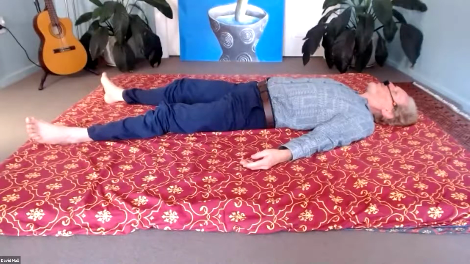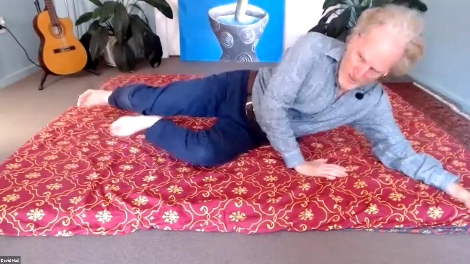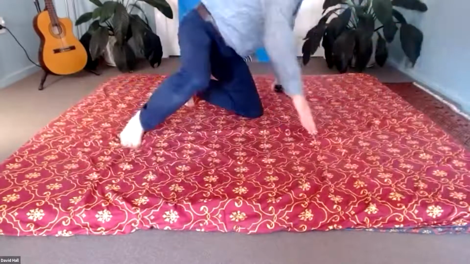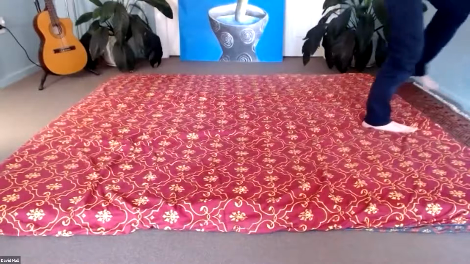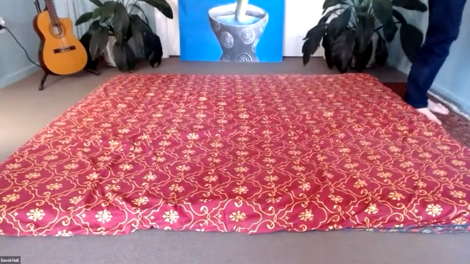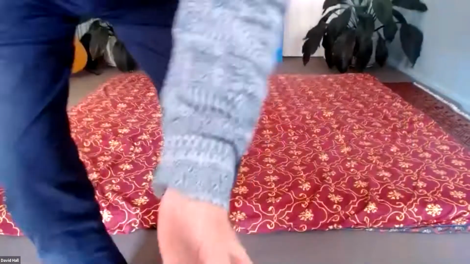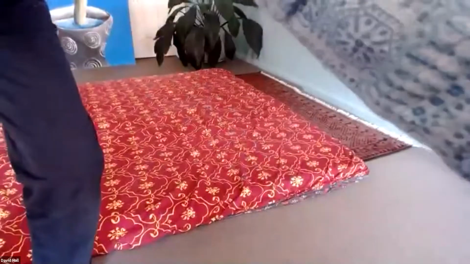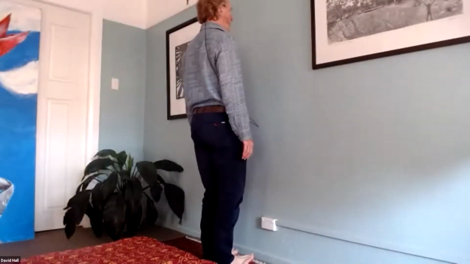And now leave that movement with your head and slowly roll over onto your side and come up to stand and walk over to a wall. And stand here. Stand here against the wall. Just notice facing the wall how it feels.